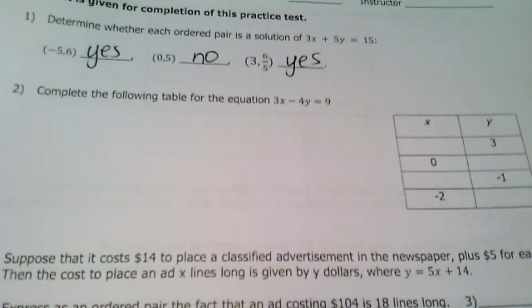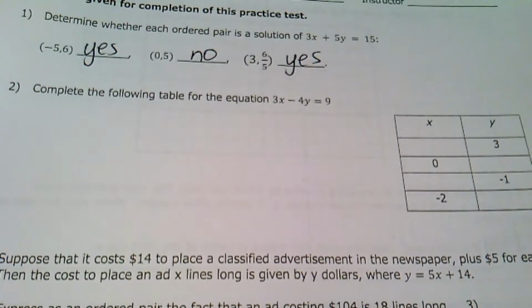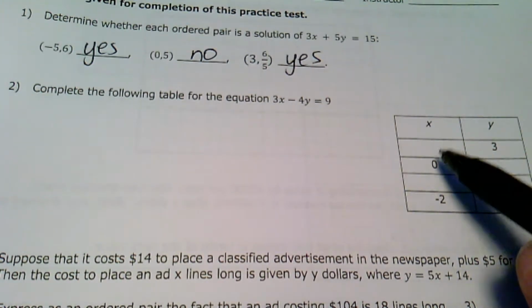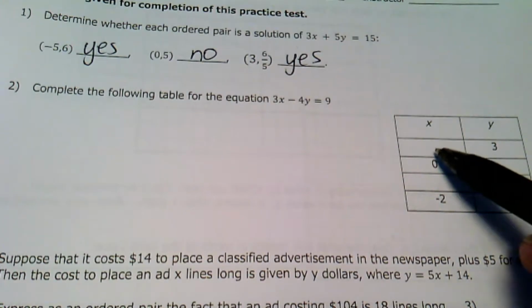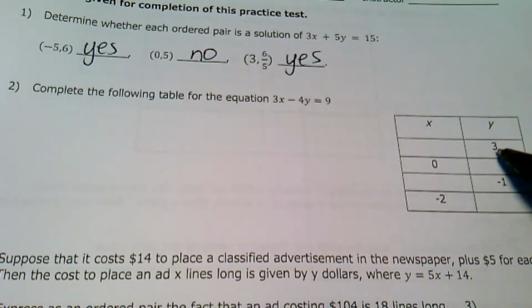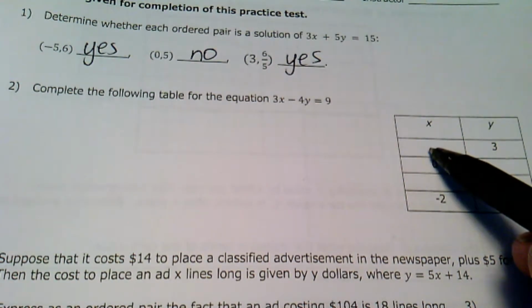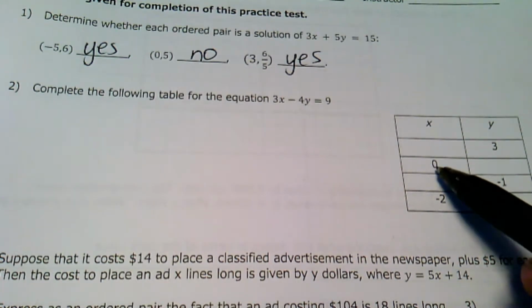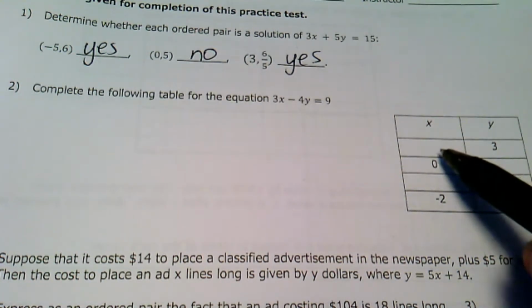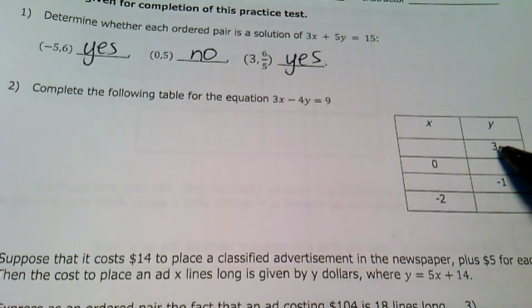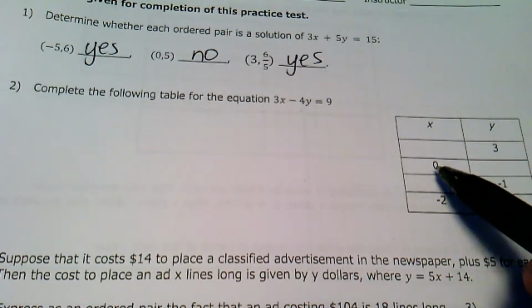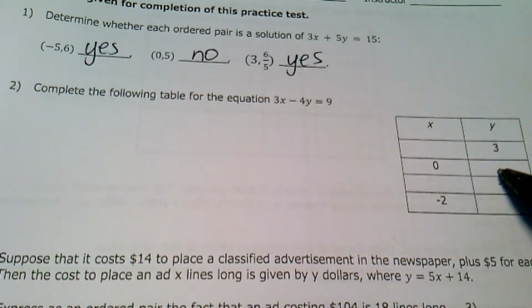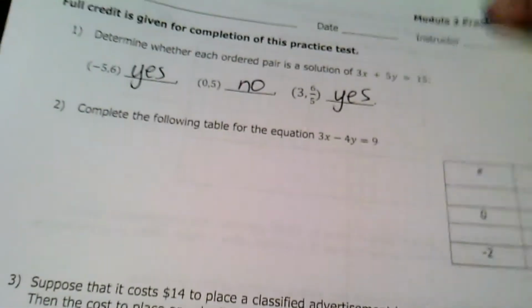All right, number 2, it gives you some of the coordinates and it wants you to find the other coordinate. So on the very first one, they give you the y coordinate and they want to know what the x coordinate is. The second line, they give you the x and they want to know the y. So what you do is just plug in for your y the 3, and then you'll solve it for x. And then the same thing for the x, you'll plug in your x value and then you'll solve it for y.